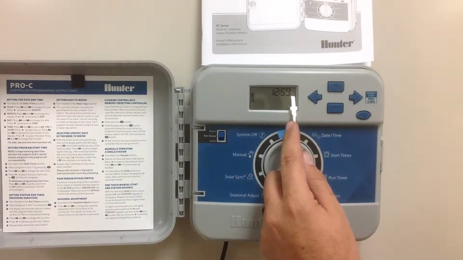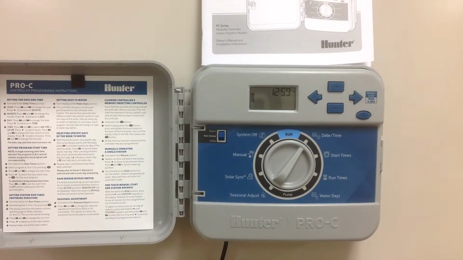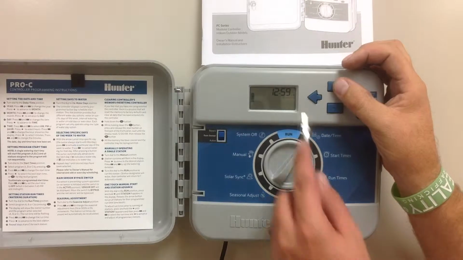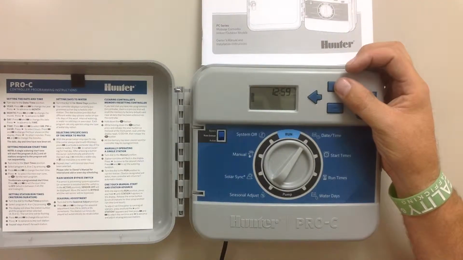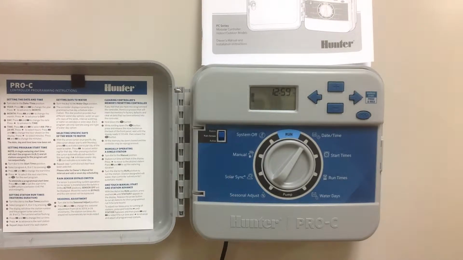Now it's flashing up here on AM. If I need to change that, plus or minus is going to change that from AM to PM. So I can say, yep, it's PM. If I push plus again, it will actually go to 24 hours, meaning military time. So I'm going to push plus again. It goes to AM. Plus again. I'm going to say that it's PM. And then I'm going to push over again.